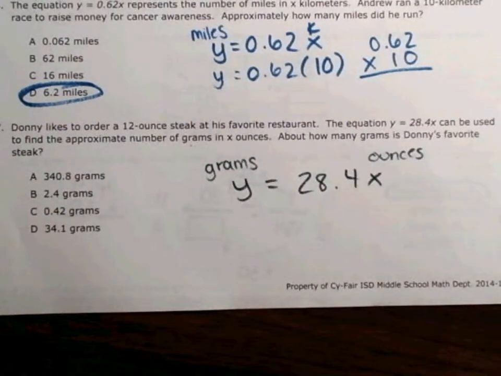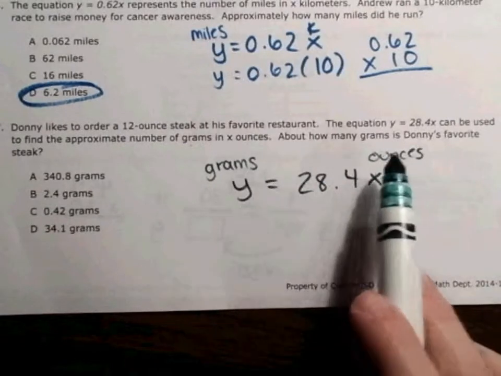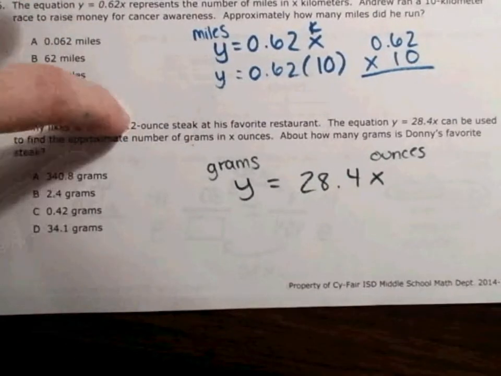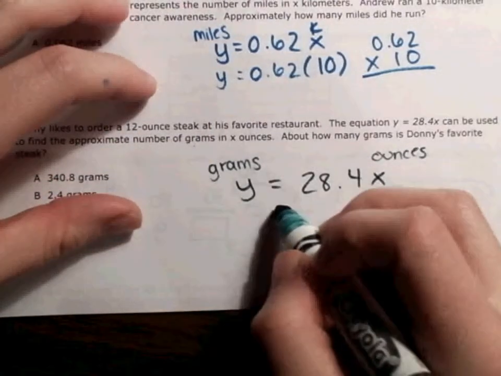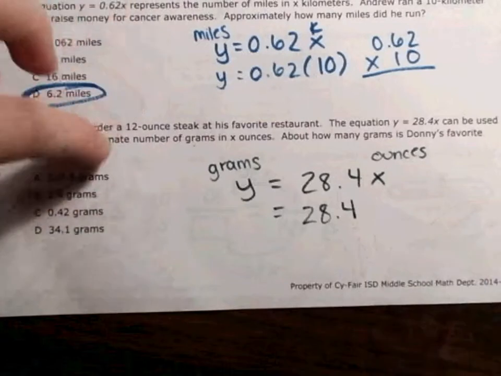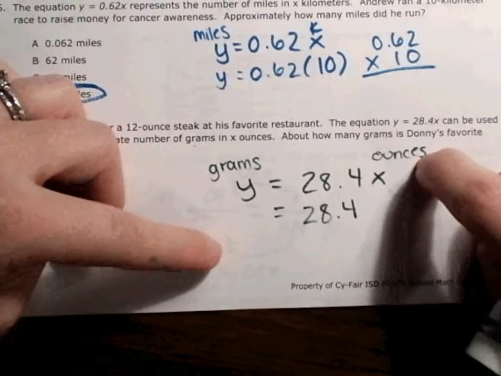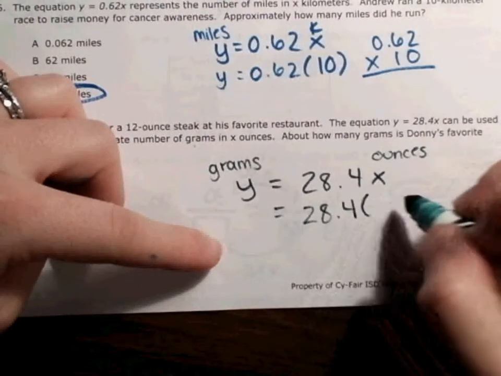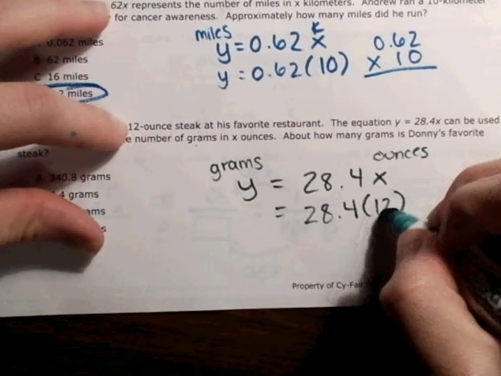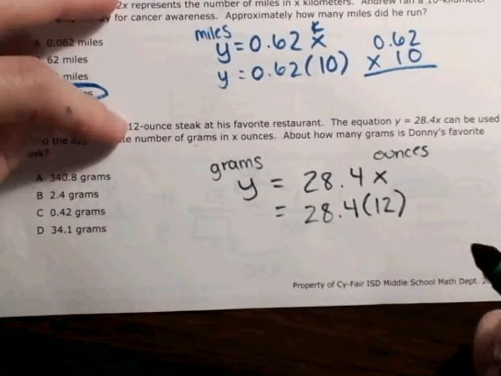Okay, so Donnie likes to order a 12-ounce steak at his favorite restaurant. And then it says about how many grams is his favorite steak. So we know it's 12 ounces, but we have to change the 12 ounces to grams. So I rewrite this, and because x represents ounces, instead of x, I'm going to put in the number 12, because 12 represents my ounces. Once I multiply this together, it's going to give me my final answer.